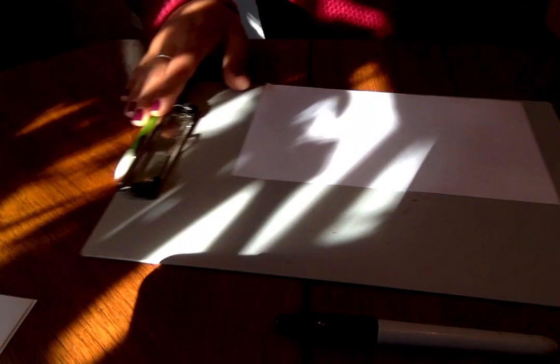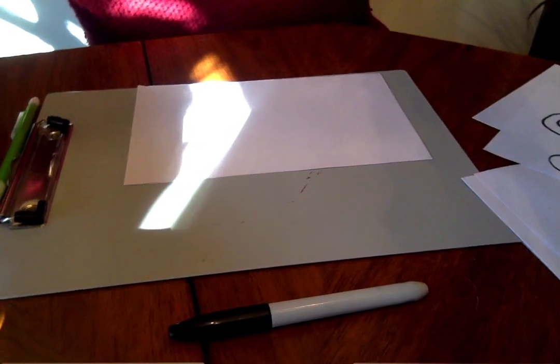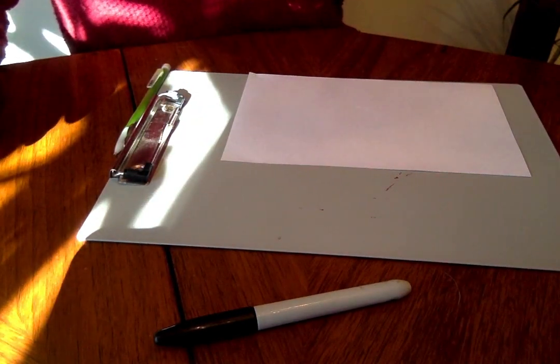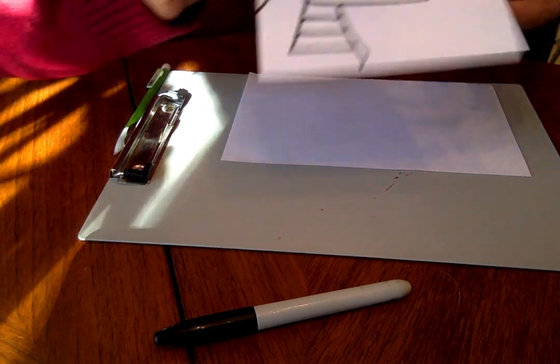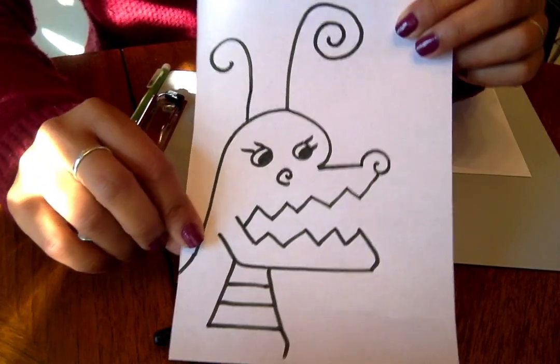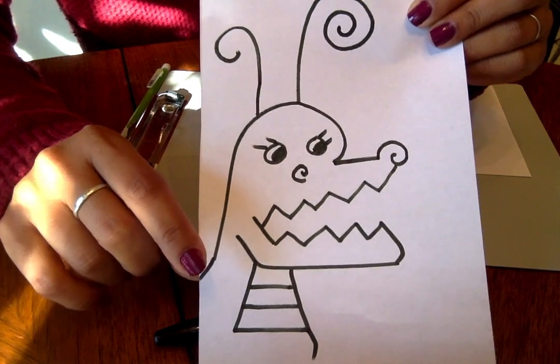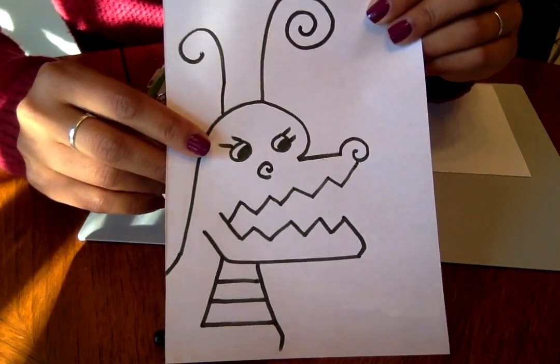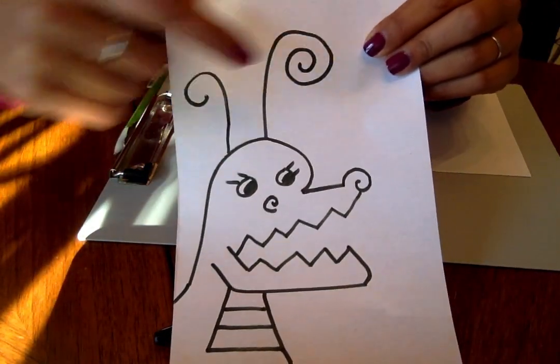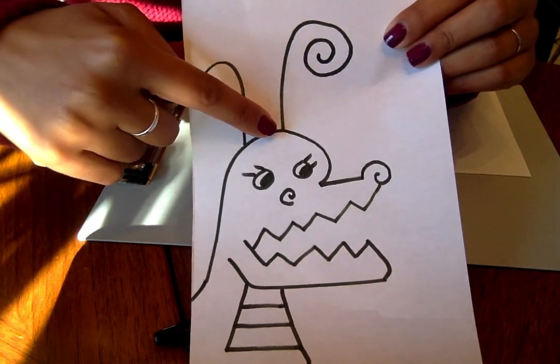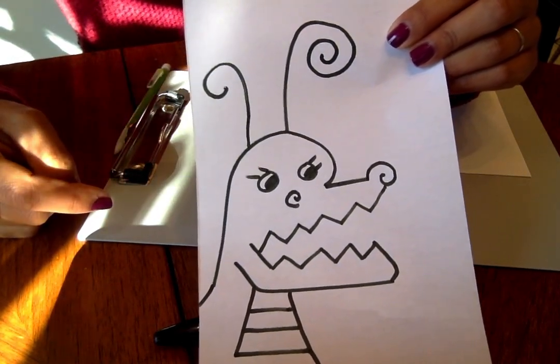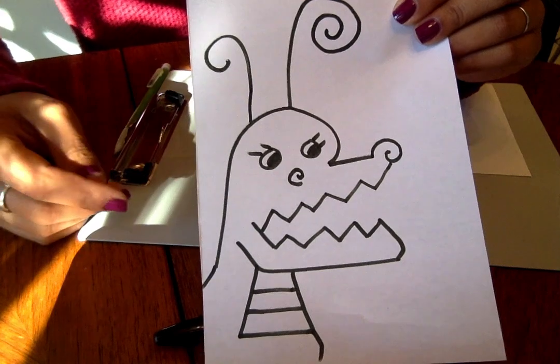I got the sun over here. Let's go. That's better. And these are just some examples. Yours will not look like this. Everybody's will look different. But when I started this, all I did was make a swirl line up top, and I used my imagination to think of, I don't even know what this is.